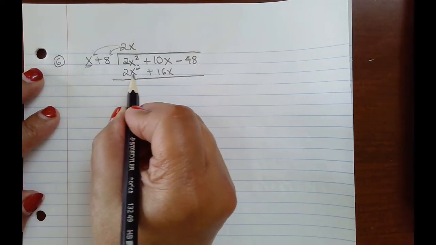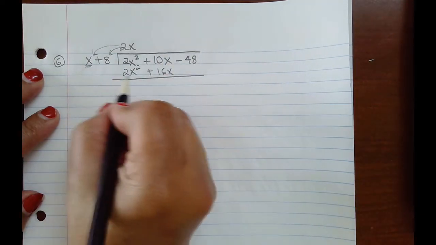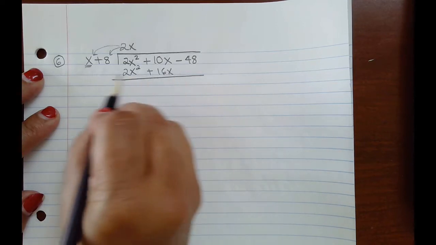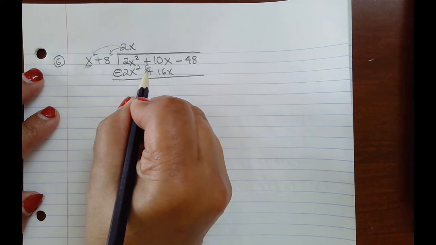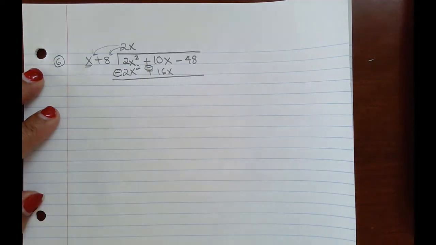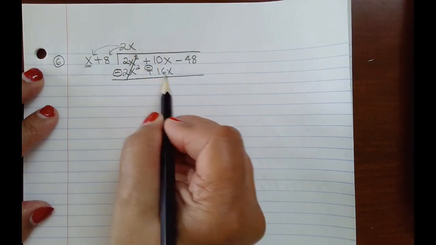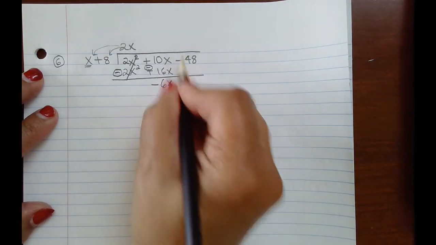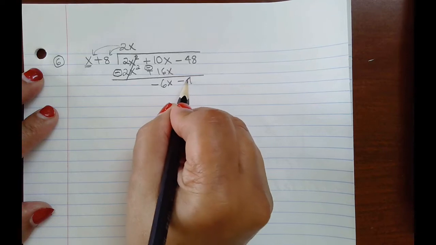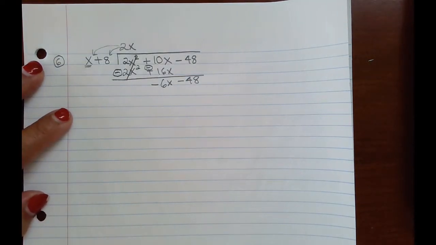When you're subtracting an entire polynomial from the one that's above it, it just means switch the sign. We're subtracting this polynomial, so switch the signs on every term in the bottom row. Pay attention to those switched signs, which is why I circled them. So it's 2x squared minus 2x squared, those are gone. Positive 10x minus 16x is negative 6x, and then bring down that one more term, and that would be negative 48. Okay, now you're going to go again.